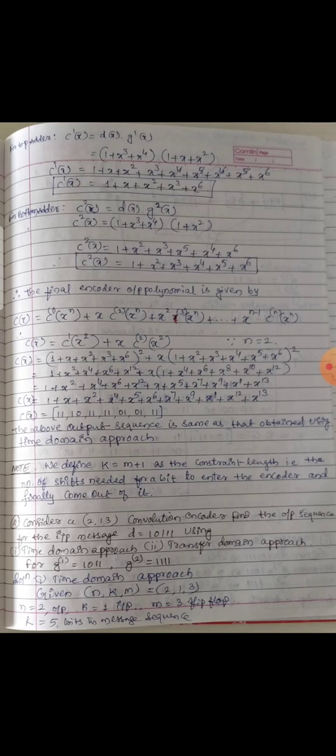So, now c1 of x, what is the value? 1 plus x square plus x cube plus x6, that you have to substitute here. So, it will be c1 of x square plus x into c2 of x square. You have to take the square of that c2 of x. So, now take the square. So, 1 into 2 is 1, x raised to the power of 1 into 2, you have to multiply here, 2, 4, 6, 12. It is 1, x raised to 2 into 2 is 4, x raised to 3 into 2 is 6, x raised to 6 into 2 is 12, plus x, again the same thing you have to multiply, that is, take the square, multiply with respect to x.